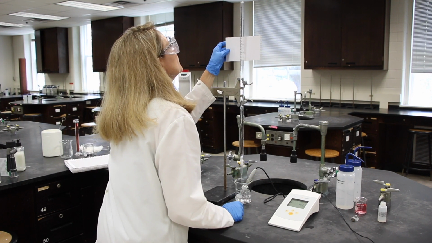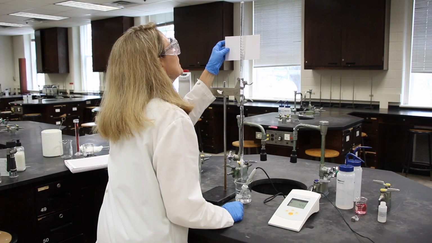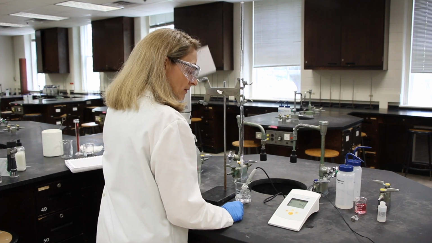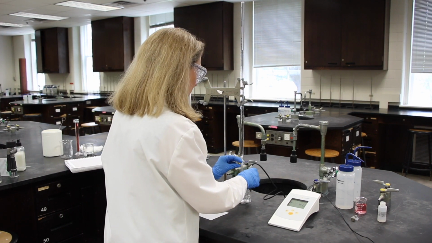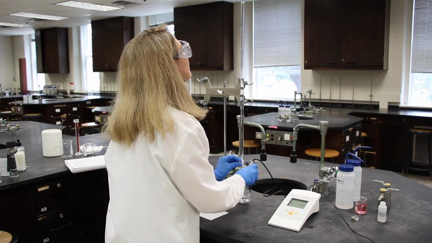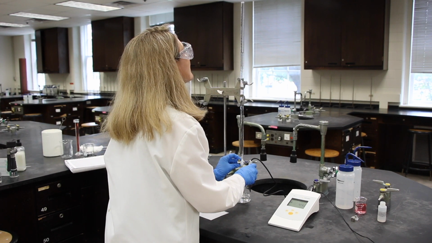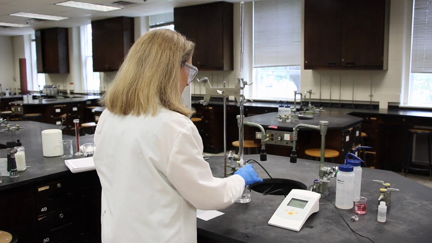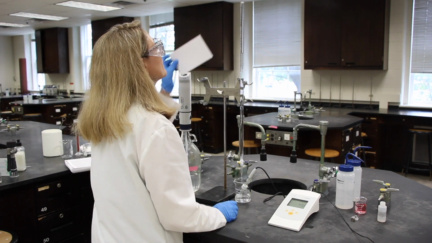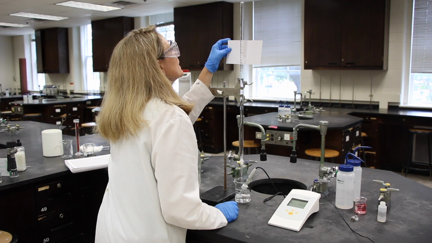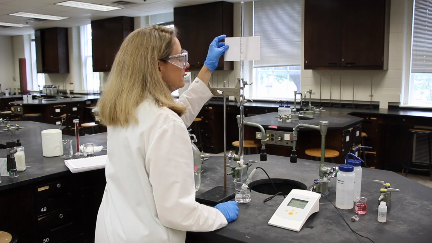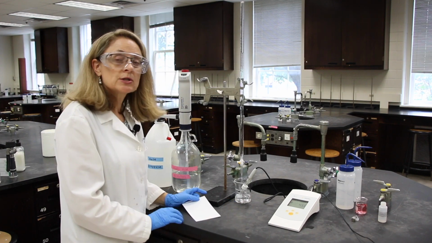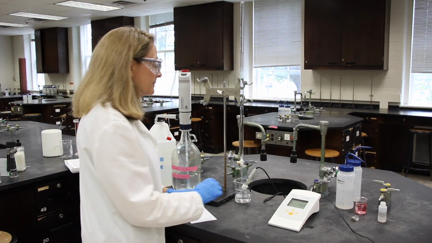The reading is 14.25, and the pH is 4.42. The reading is 15.45, and the pH is 4.58.